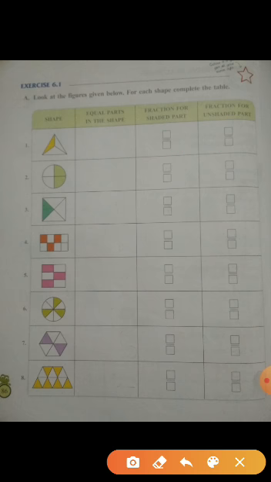Now coming to the second figure. Look at this figure. This is a circle. And here the circle is divided into 4 equal parts, right? So total 4 equal parts are there in the given shape. Now out of the 4 parts, 2 parts are shaded. So what will be the fraction for the shaded part? 2 upon 4. And 2 parts are unshaded. So the fraction for the unshaded part will again be 2 by 4.